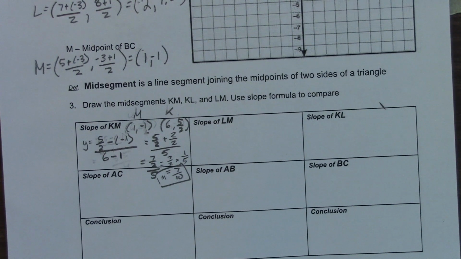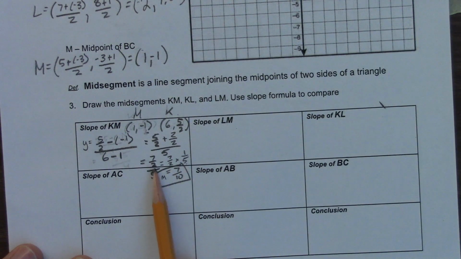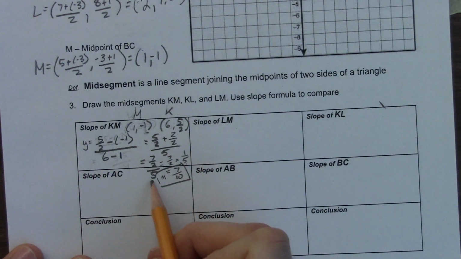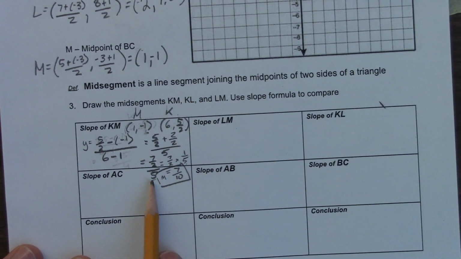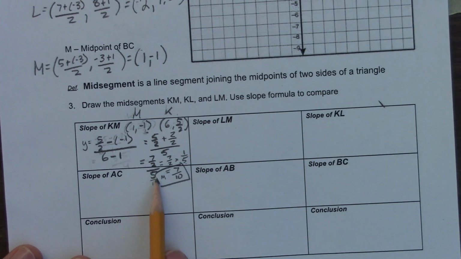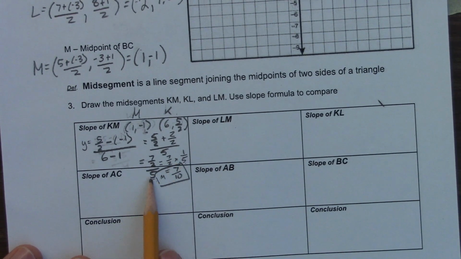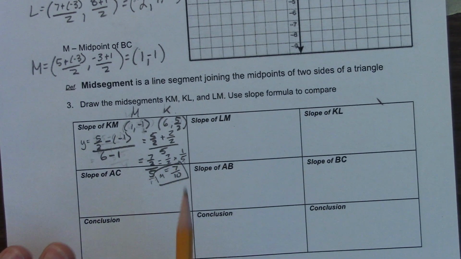Sir, how do you get 1 over 5? 1 over 5 here? Yeah. When you have a fraction divided by another fraction, which is 5 over 1, you're actually multiplying by the reciprocal of the denominator. So to solve a fraction divided by a fraction, you need to multiply by the denominator flipped. So divided by 5 is multiplied by 1 over 5. Okay? Any other questions with that? Okay, so that's our slope of KM.